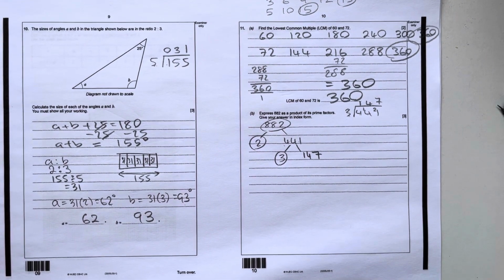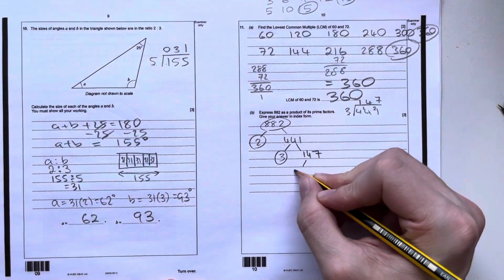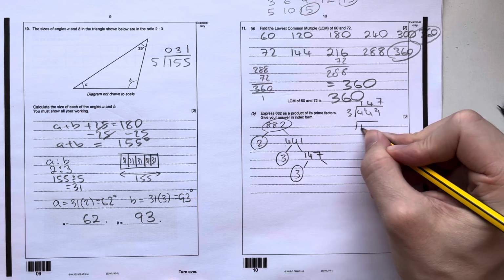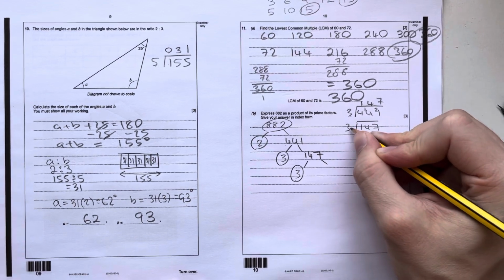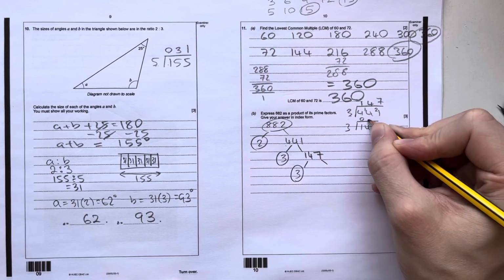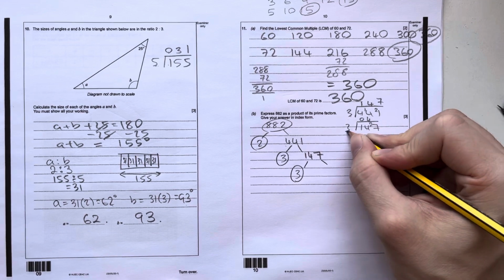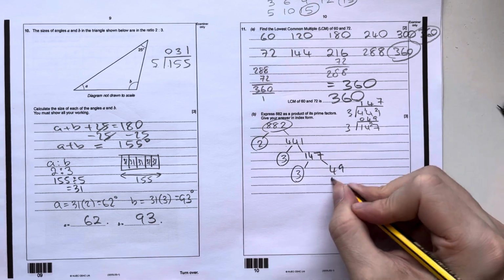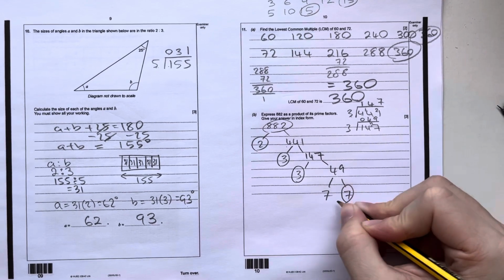So what do its digits add up to? Its digits add up to 12, so it divides 3. So let's do 3 again. So 147 this time, divided by 3. How many 3s in 1? 0. How many 3s in 14? 4 with 2 left over. How many 3s in 27? 9. So 49, and 49 is notoriously 7 squared, so that's 7 times 7.